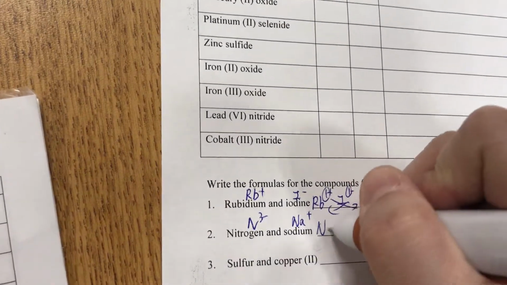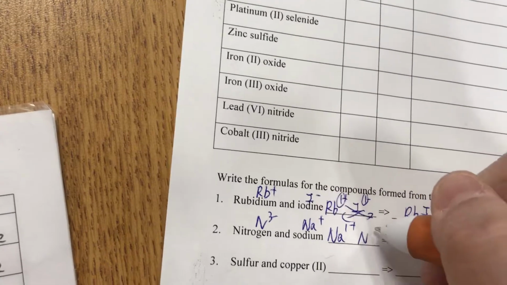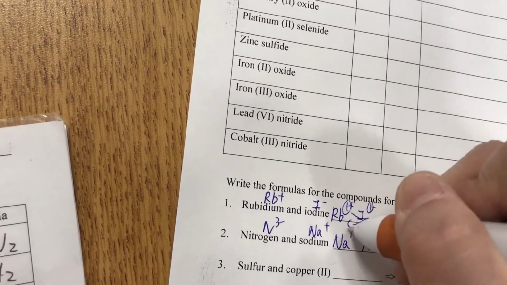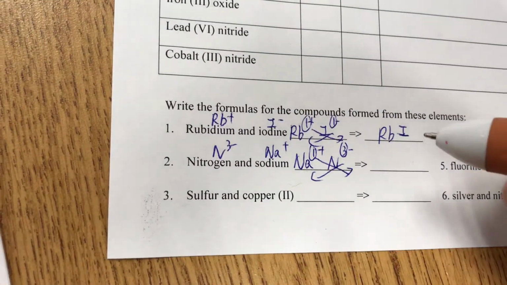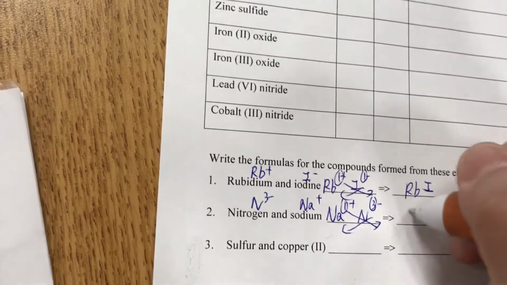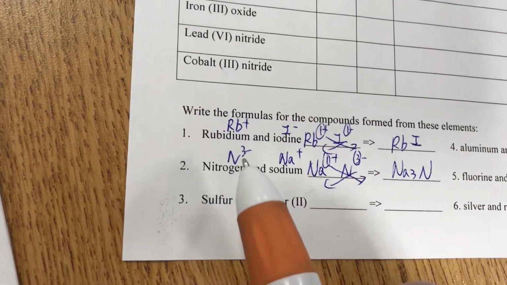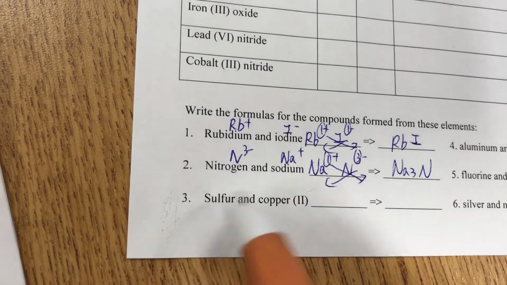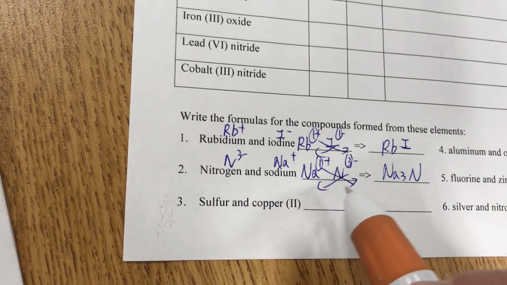So you have to rewrite it Na1+, N3−. Plus first, minus next. Then we can do it regularly. Okay, so we take away the 1, right? So the final answer is Na3N. So make sure that you do not just follow the order here. You have to make sure that the plus sign is first, the negative sign is next.